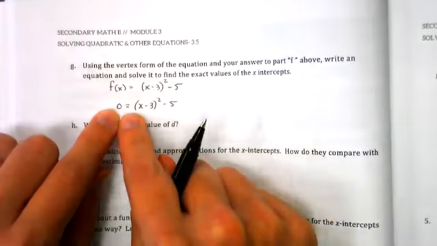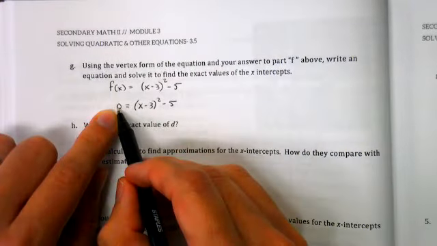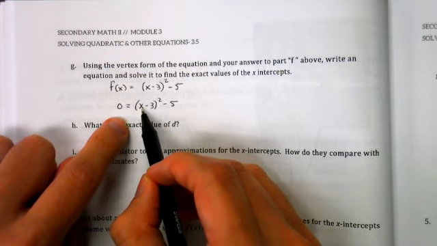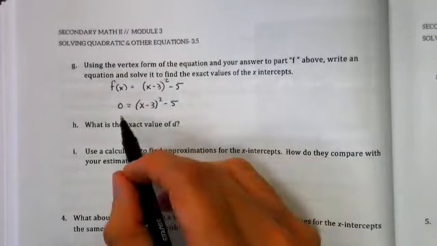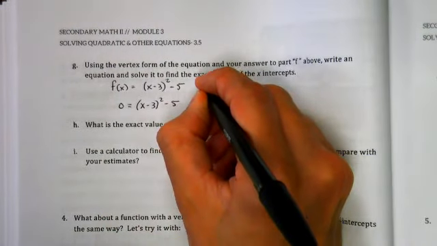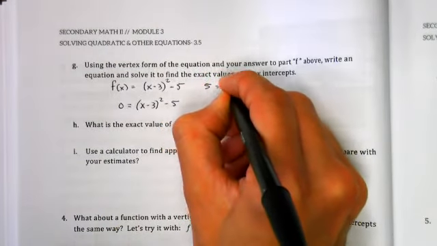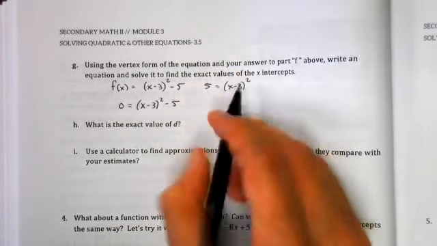And by doing that, we're saying, okay, well, since we know f has to be 0, what can we figure out for x to make this true? And now we can solve this. So we can add 5 to both sides. That'll give us 5 equals x minus 3 squared.